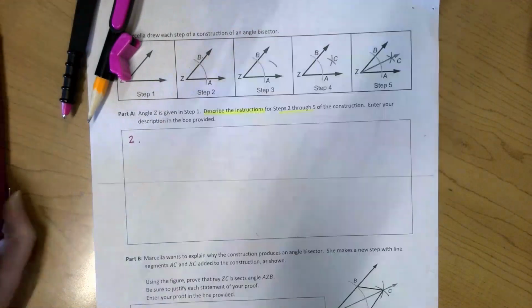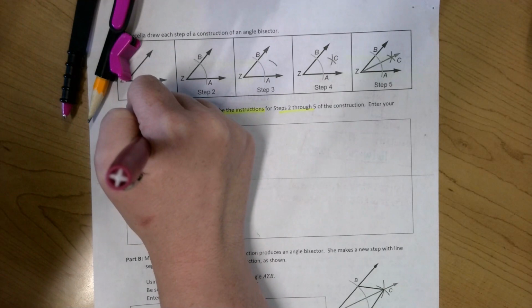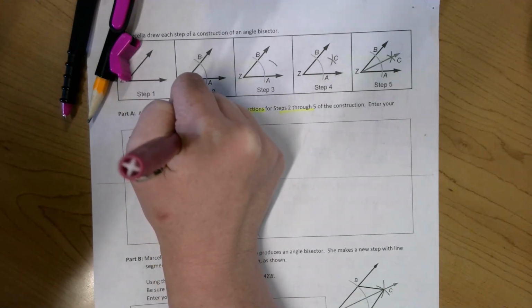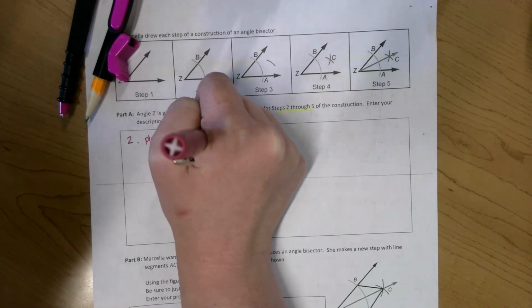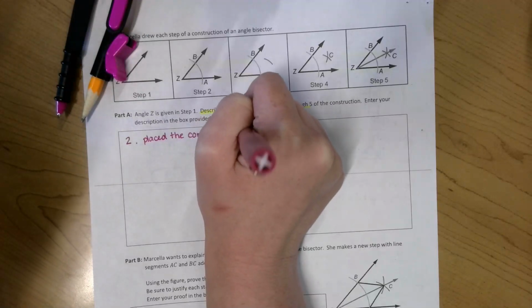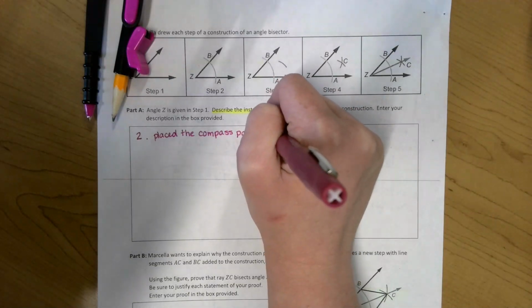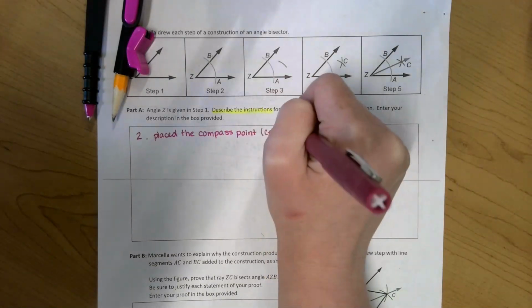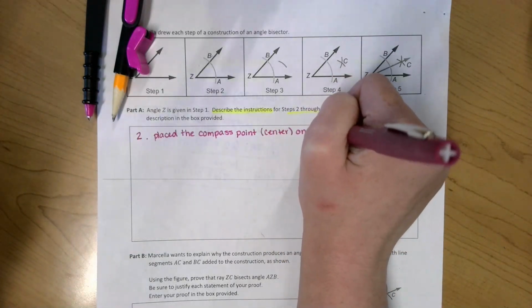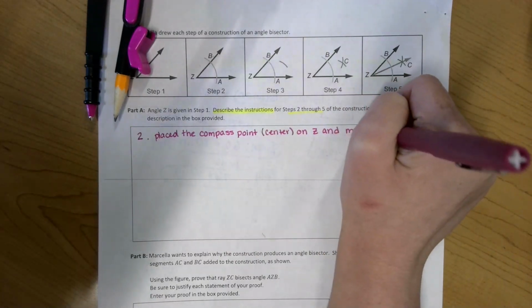All right, so step 2, what we did was we placed the compass point, which we could also call our center, on Z, and made an arc.